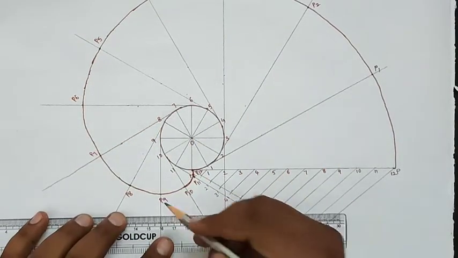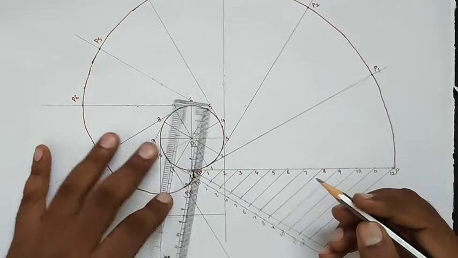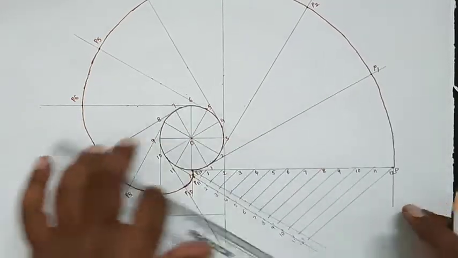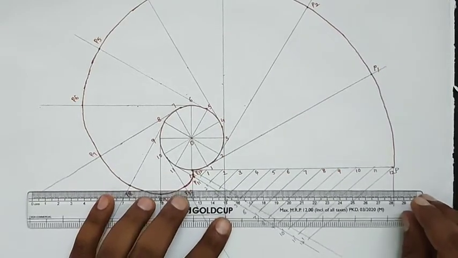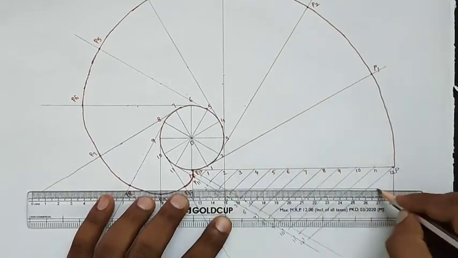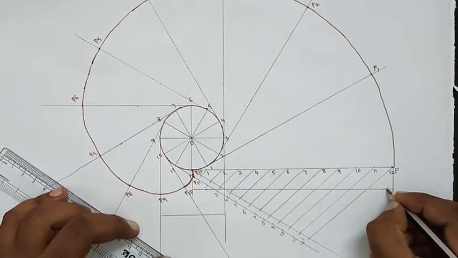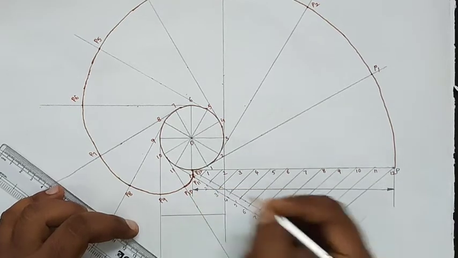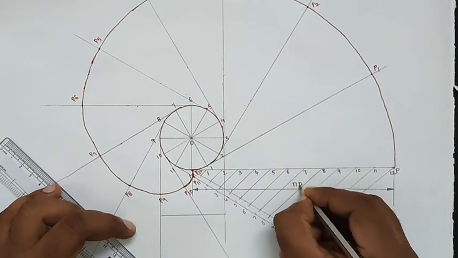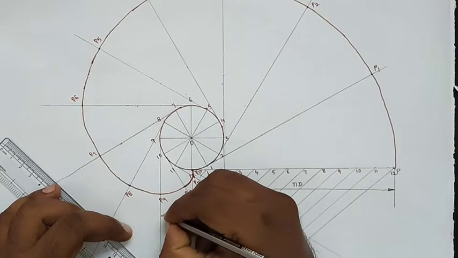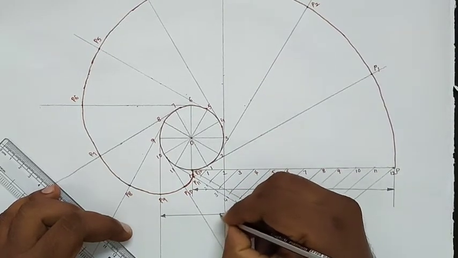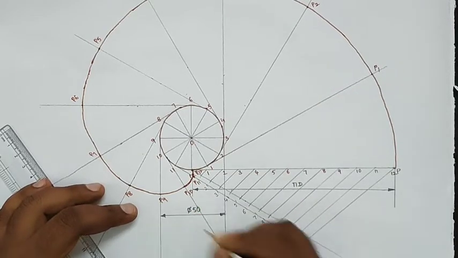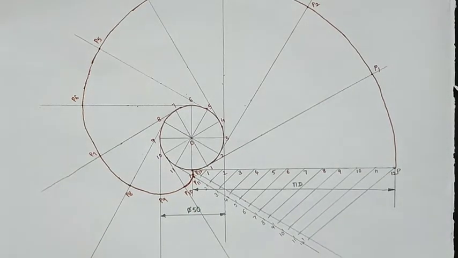This dimension is 50 diameter. And this length is also represented. So this is pi d, and the diameter I am representing here is 50. So like that we will draw the involute of a circle.